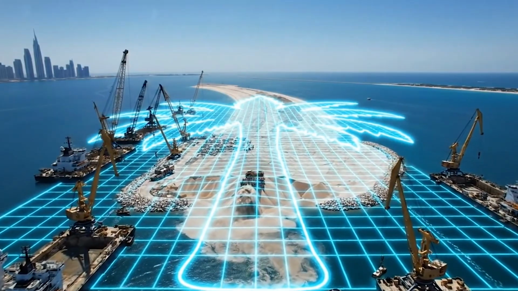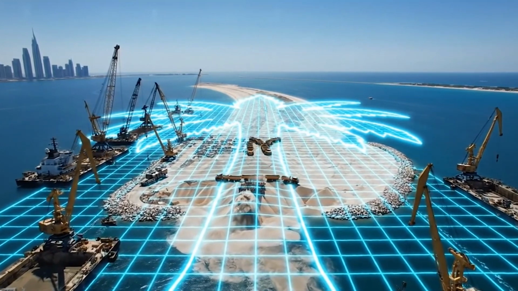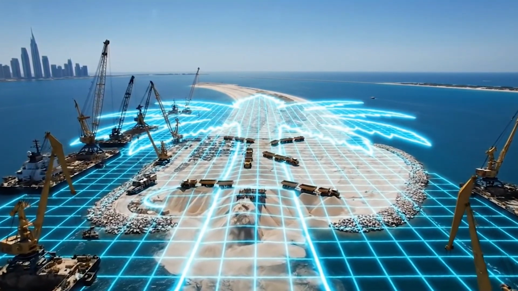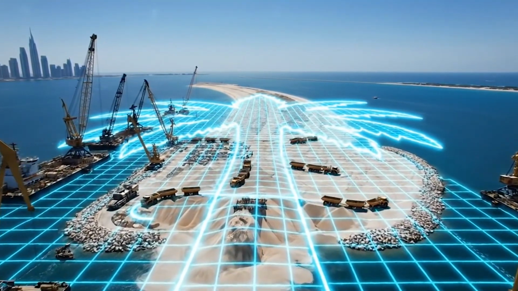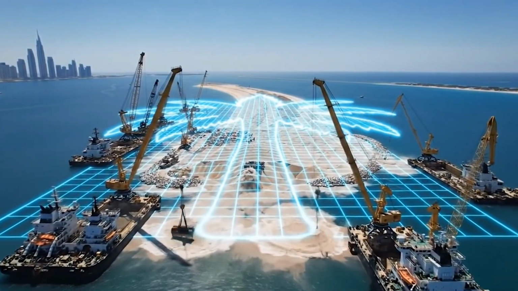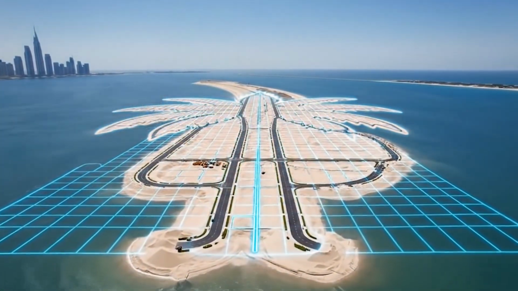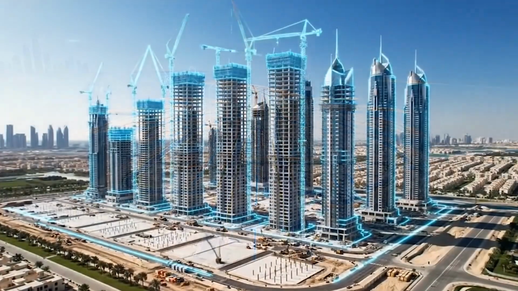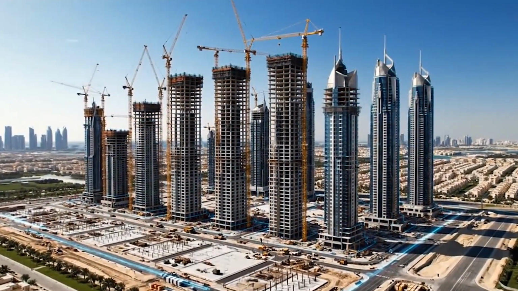Functional movement test. Vehicles move along trunk and fronds. Turns and clearances feel natural. Design intent holds. Ready for vertical build. Plots, roads, and services stand complete. Foundations are prepared. Vertical construction is imminent.